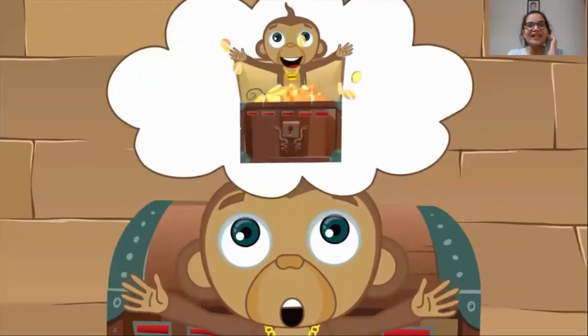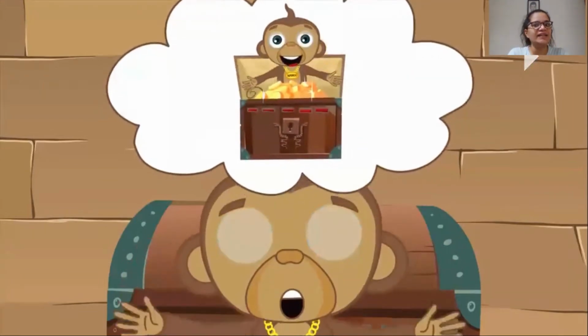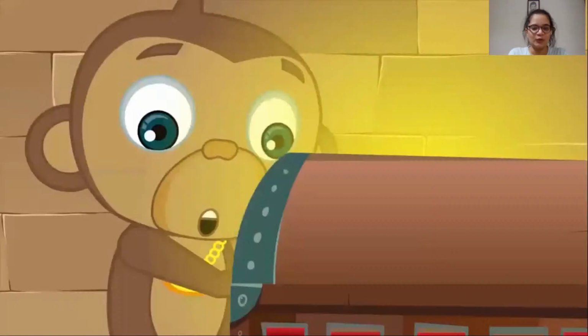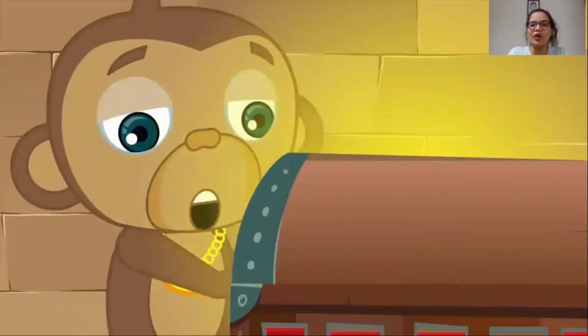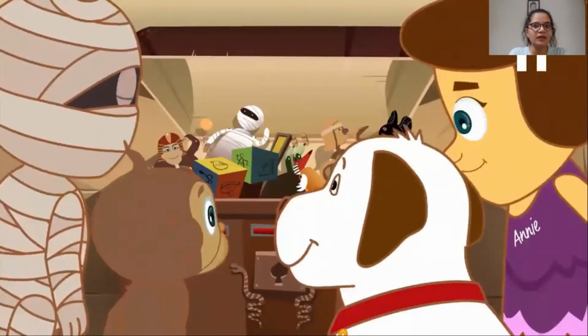And Mango imagined again, oh my God, so much gold. And then he decided to open it on his own. So he took out all the money that he had, and look what happened. Okay, there was no money, so he did not take out money, but certainly there was something inside. What was there inside? Oh, all the toys.